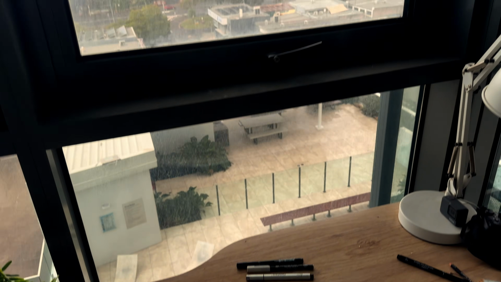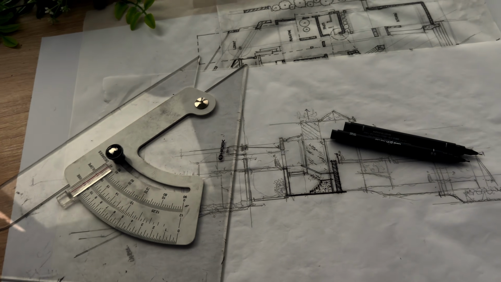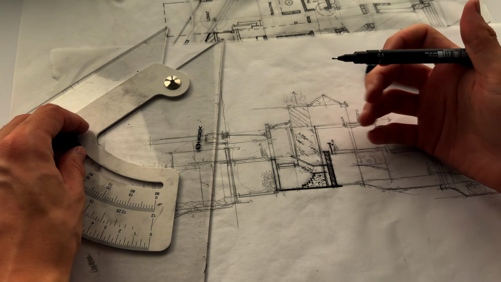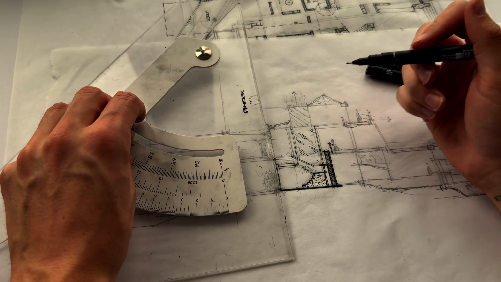Oh my goodness, it's raining so much. I'm going to have to shut the window because it's getting loud. I love the sound of rain when I'm drawing, but not for the video.